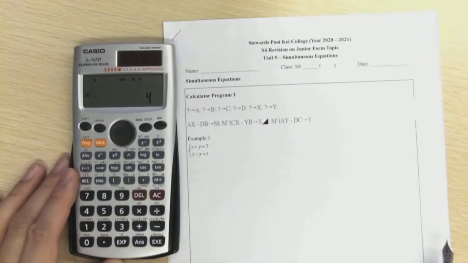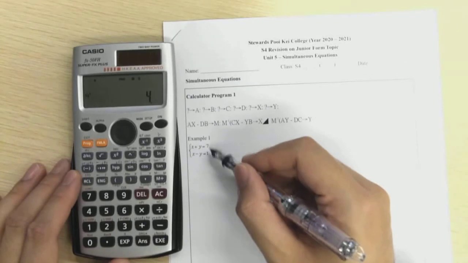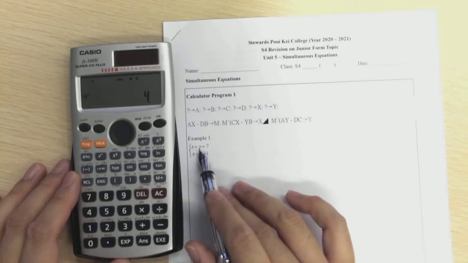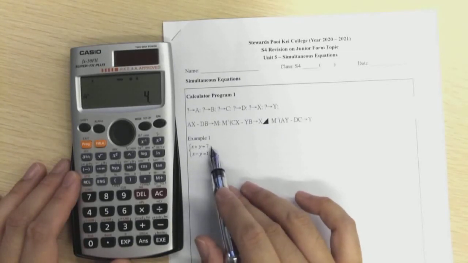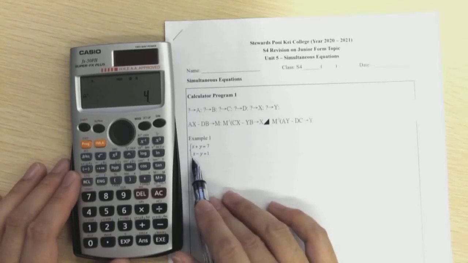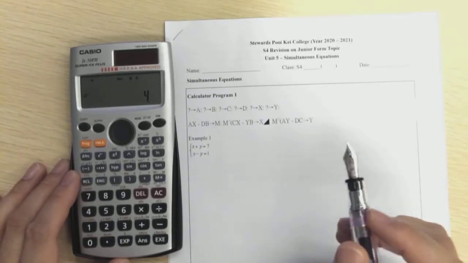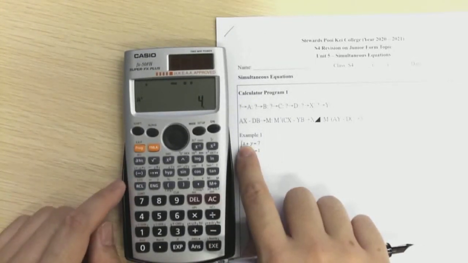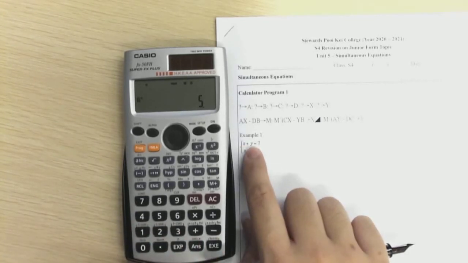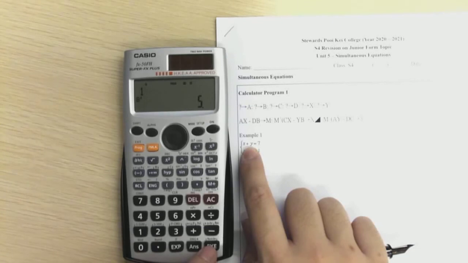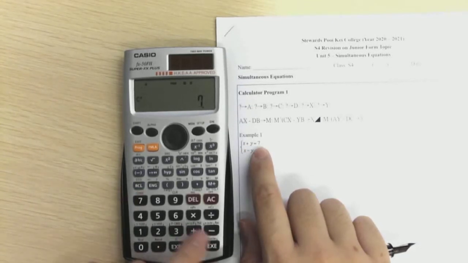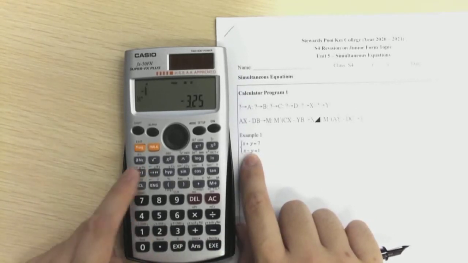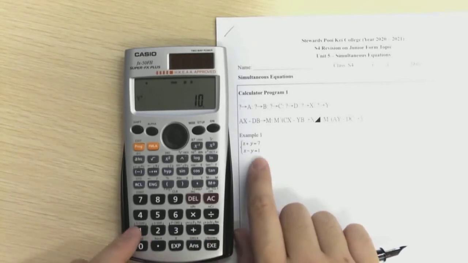How can I use this program? Easy. If you have a simultaneous equation, first of all, you need to rearrange it into a form like this: unknown X, unknown Y, and all the constant terms to the right hand side. If you are in this format, how can I solve it? The coefficient of X is equal to 1, so I press 1. The coefficient of Y is equal to 1, so I press 1, X cubed. The constant term is equal to 7, so 7, X cubed. Then 1, -1, X cubed, and 1.